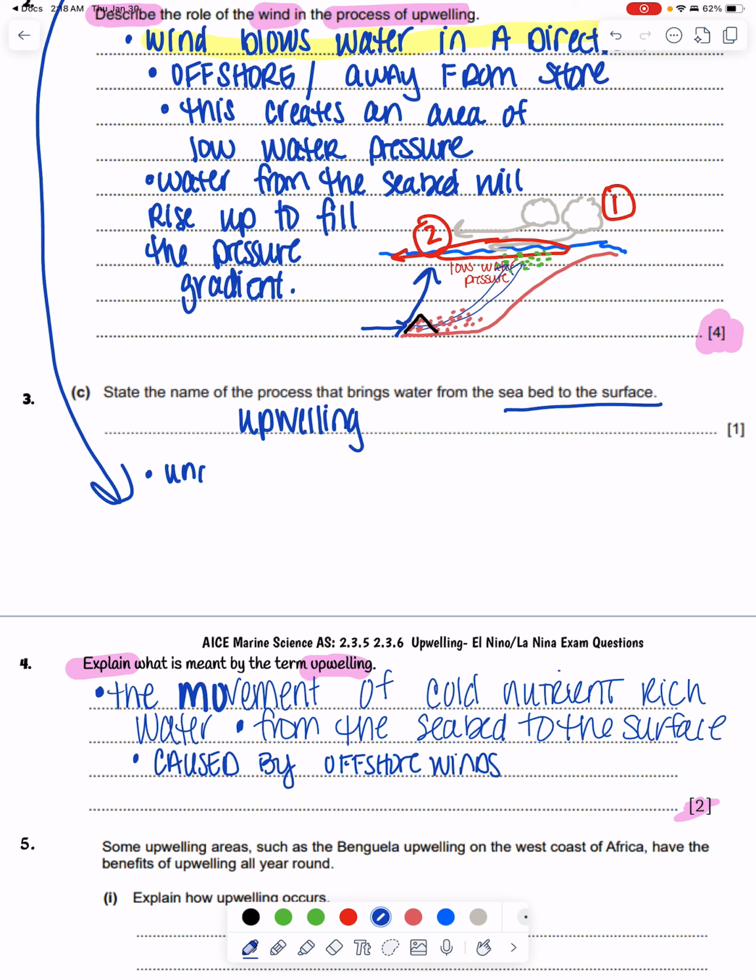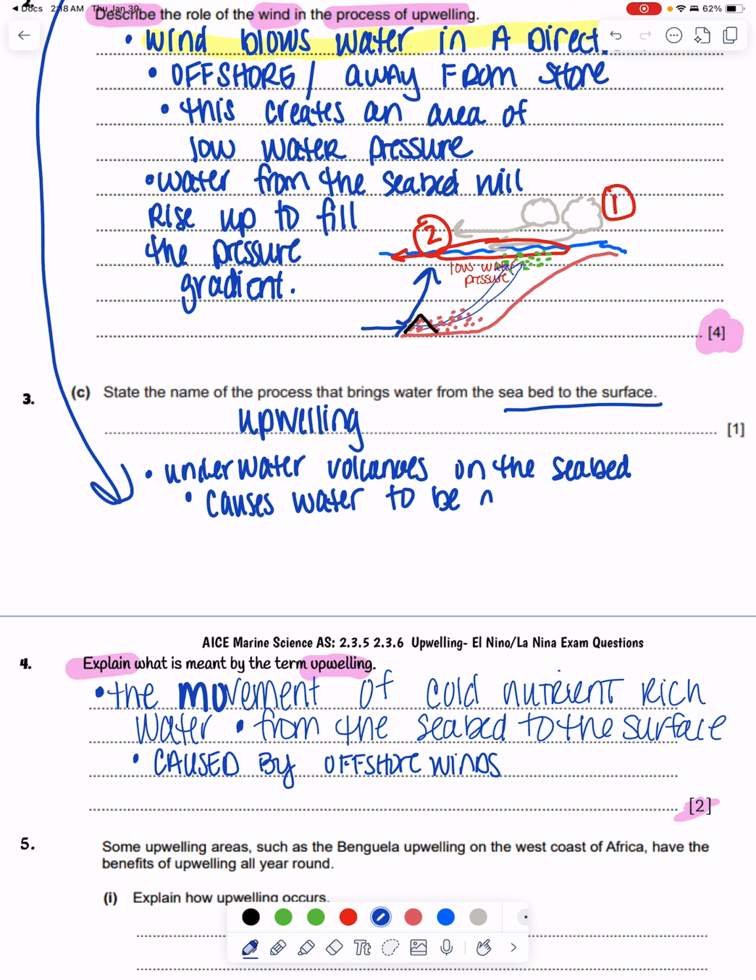Okay. So just how this can happen. Underwater volcanoes or seamounts, submarine volcanoes, on the seabed. Another statement we can say that will get you a mark: causes water to be deflected up.